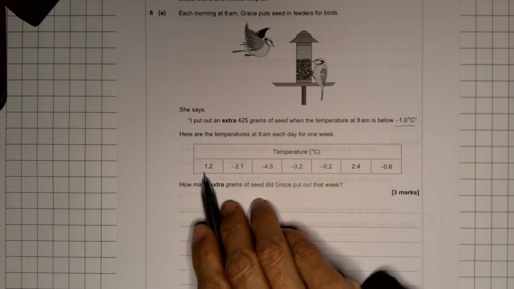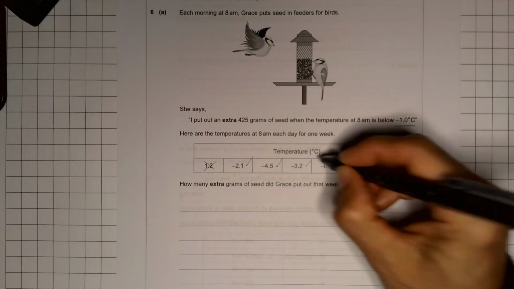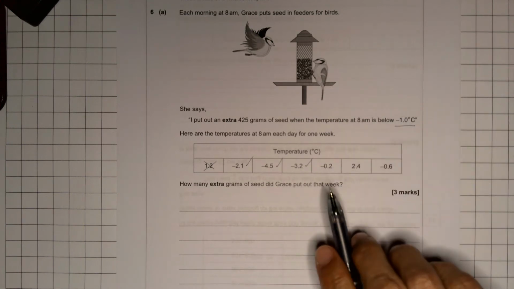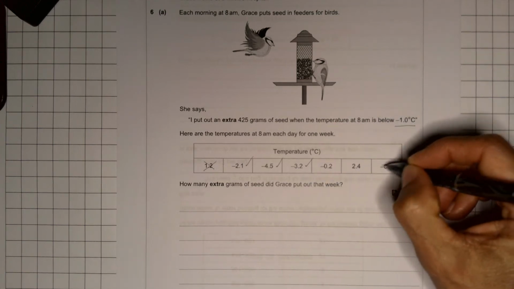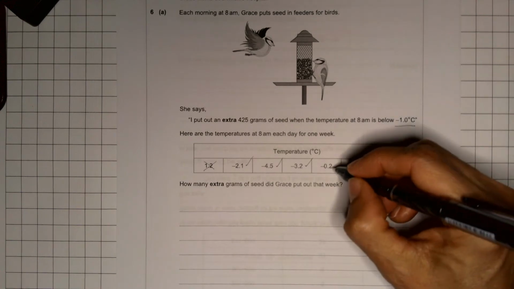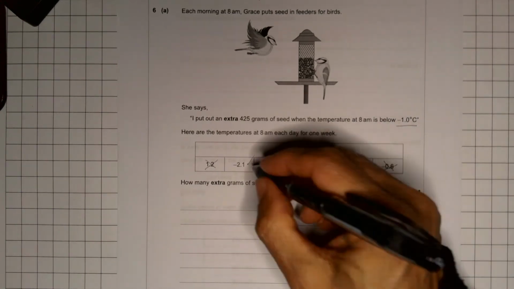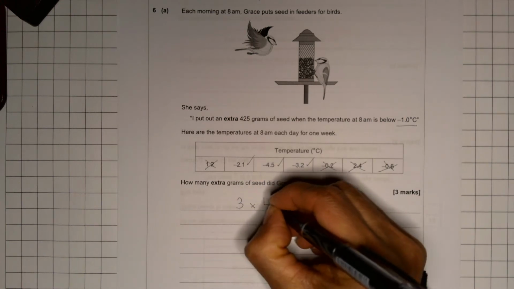So this is higher, so no good. This one's below. This one's below. This one's below. That one isn't, because if you imagine on the number line, you have 0 and 0.2 is on the other side, and neither of those count. So we have basically, that doesn't count, that doesn't count, that doesn't count. So we just have 1, 2, 3. So we have 3 lots of 425.